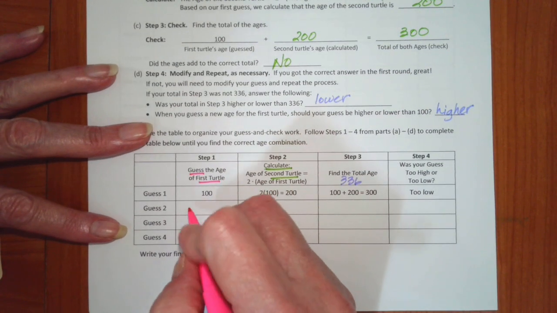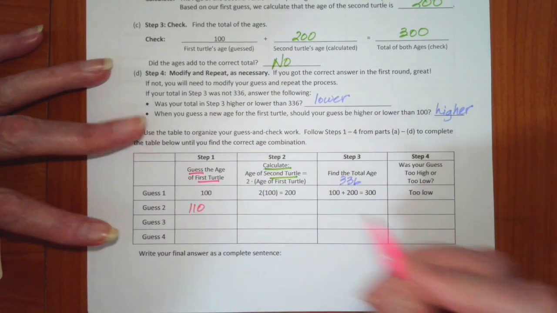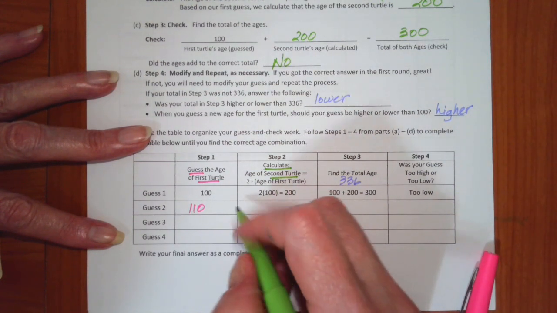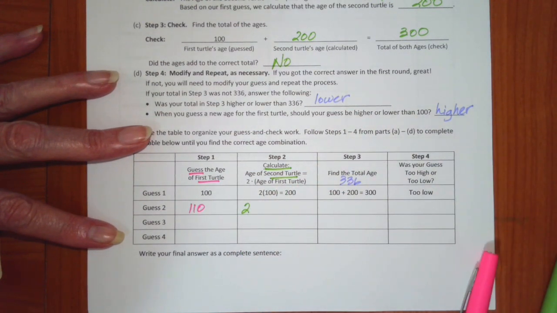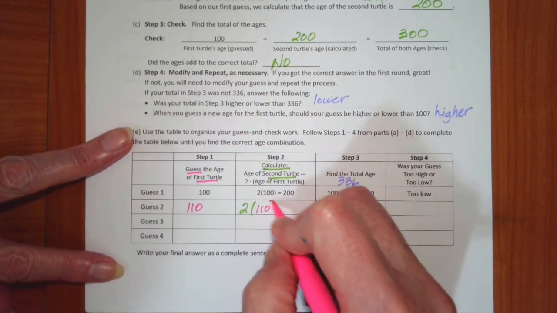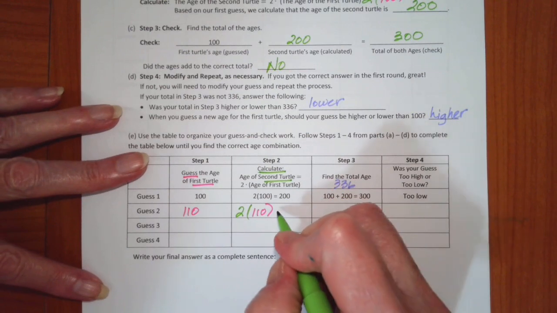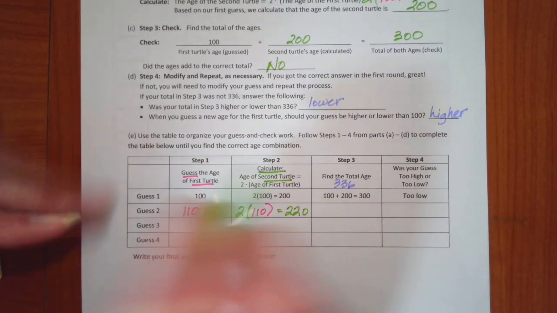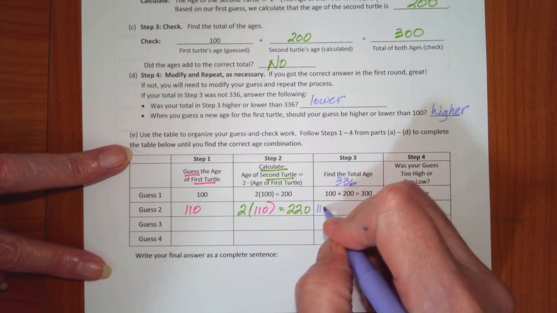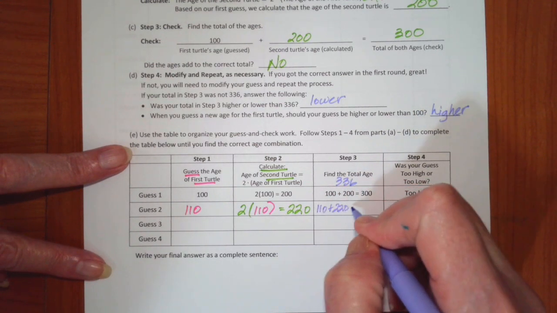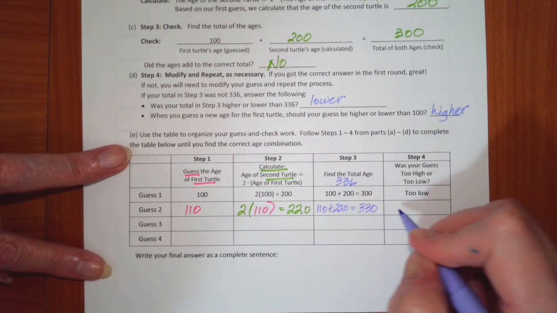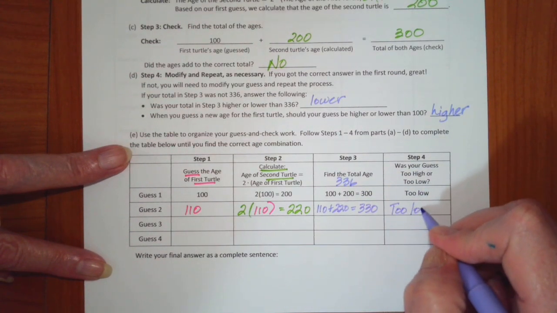Let's go to 110. It doesn't really matter. Now to find the age of the second turtle, I have to multiply that by 2, and that gives us 220. If I add those together, that's 330, and it is still too low.